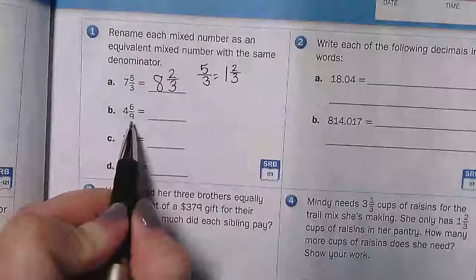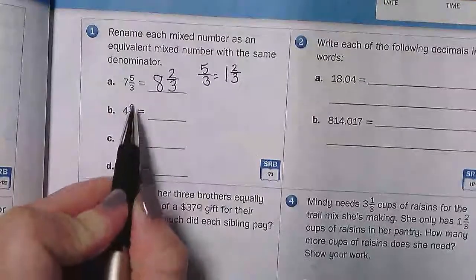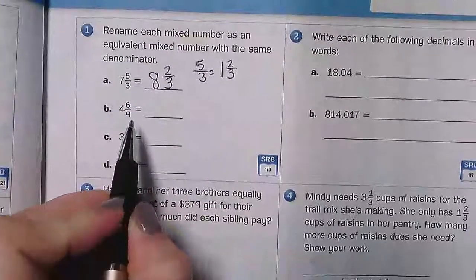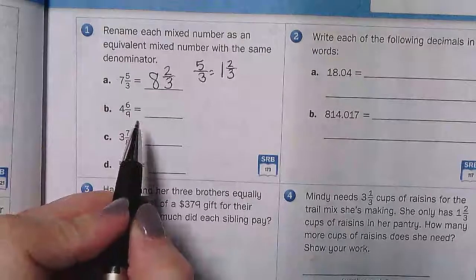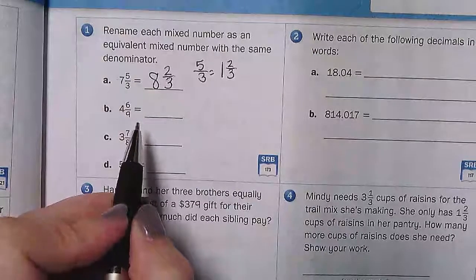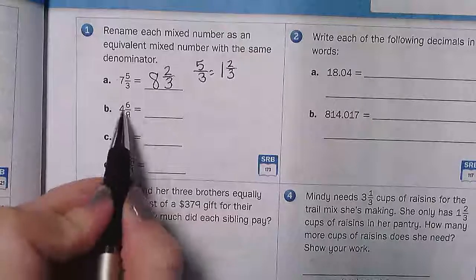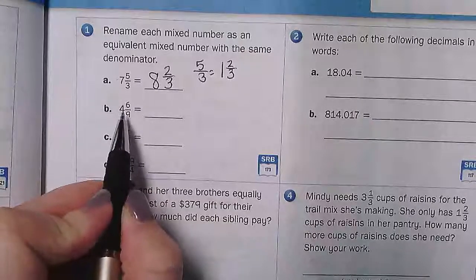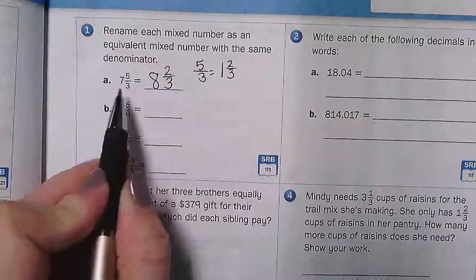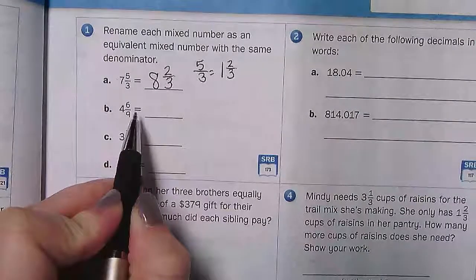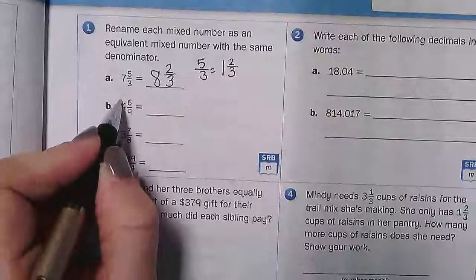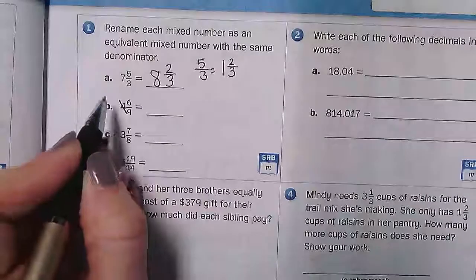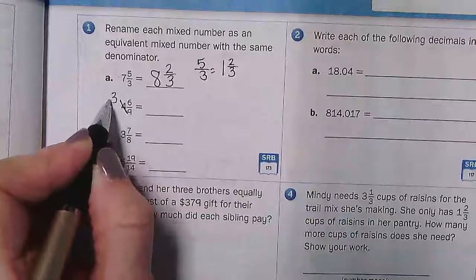Looking at 4 6/9, 6/9 is not an improper fraction. But some of you have forgotten that a while ago when we first started talking about fractions, we talked about borrowing from a whole number in the mixed number and giving that to the fraction. So here's what I mean when I say that. I can borrow, just like I would when I'm adding or subtracting, and make this a 3.